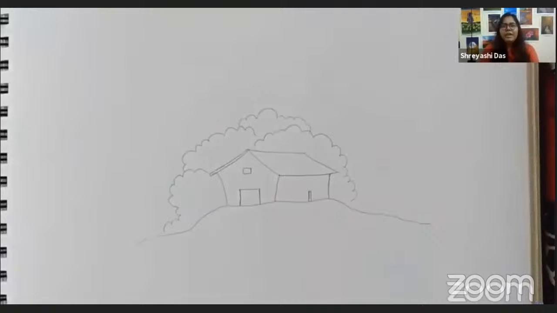Okay, pretty simple drawing, right? Your main object was the house. Now behind it you have some bushes. You can draw 3 or 4 bushes like this. Okay, you don't need to draw them exactly like I do. They should just be present behind the house. That's all.